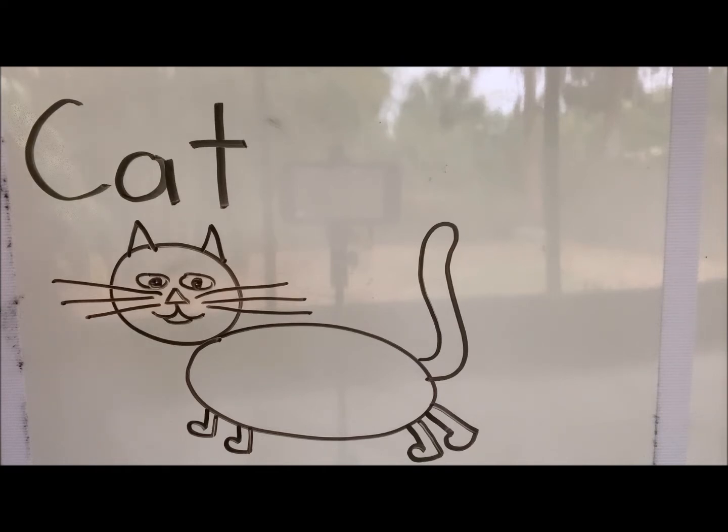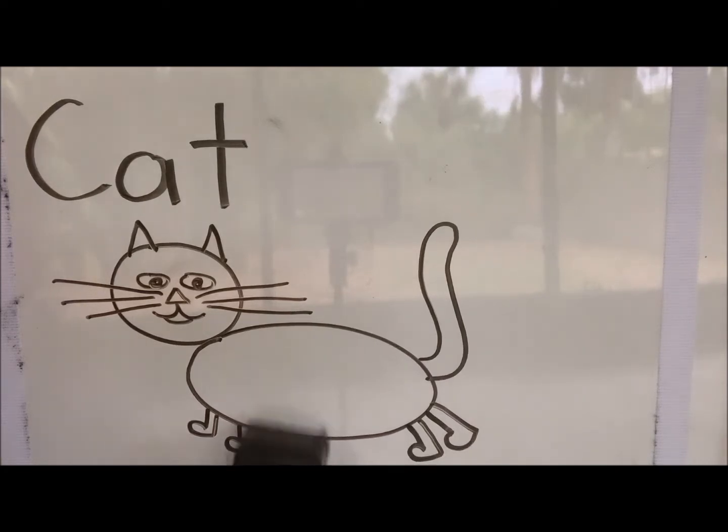A cat is a mammal. Okay, if you're drawing on a whiteboard, you can erase. If you're drawing on paper, get a new piece of paper or turn your paper over and use the back. And I know a good one. I want to make a rat.